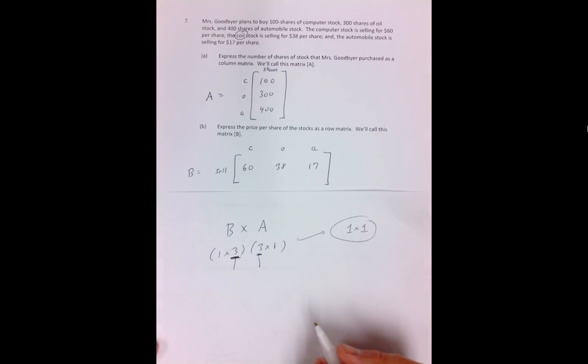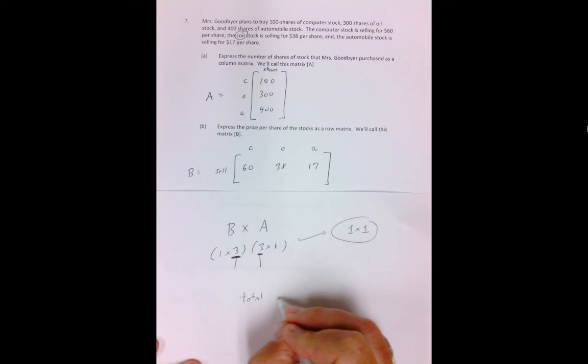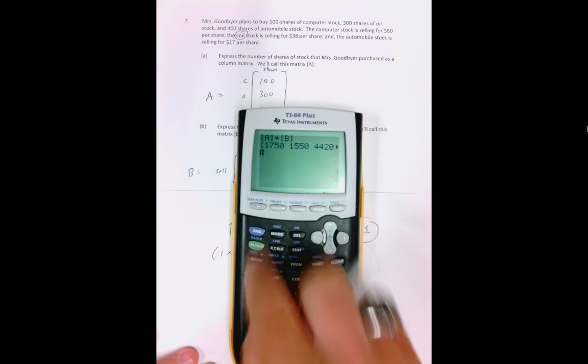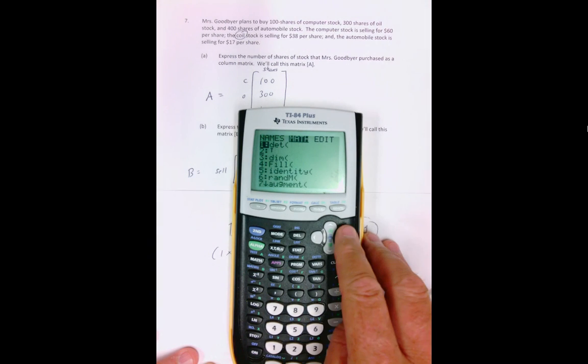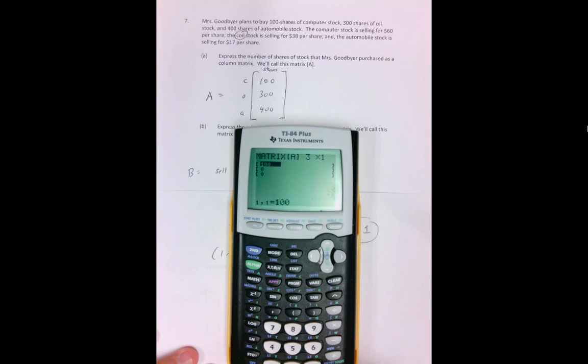What that's going to do is it's going to tell us her total investment, how much her total investment is worth. Okay, so let's work it out that way. I'm just going to be consistent here and put the matrices in as they have. So A is going to be a 3 by 1. So I have 100, 300, and 400.